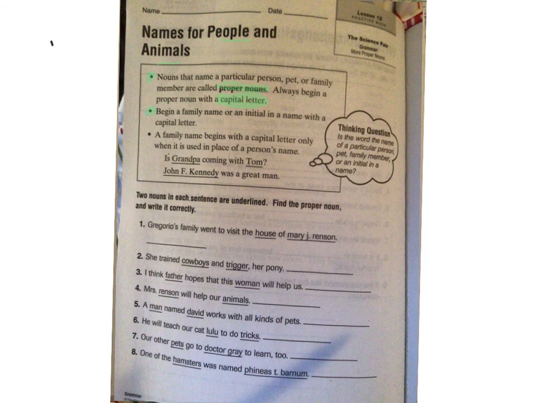Second thing, begin a family name or an initial in a name with a capital letter. So family name or initial. And the third thing is a family name begins with a capital letter only when it is used in place of a person's name. They're going to give us a couple of examples here. Is Grandpa coming with Tom? So notice that the family name begins with a capital letter only when it's used in place of a person's name. So Grandpa. And then the second example, John F. Kennedy was a great man. So we have our capital letters on those.